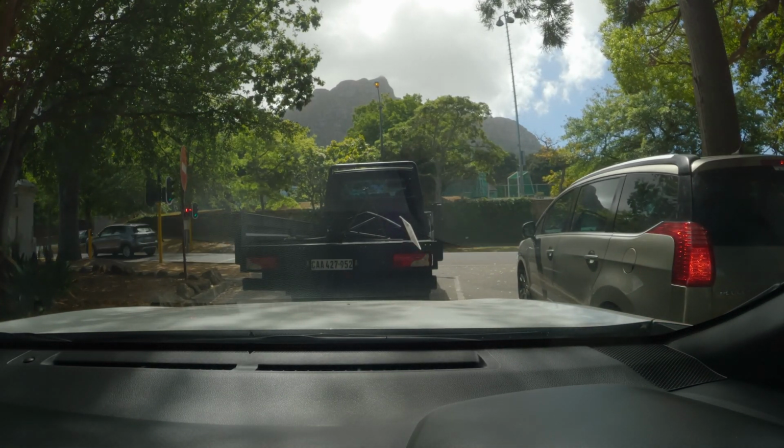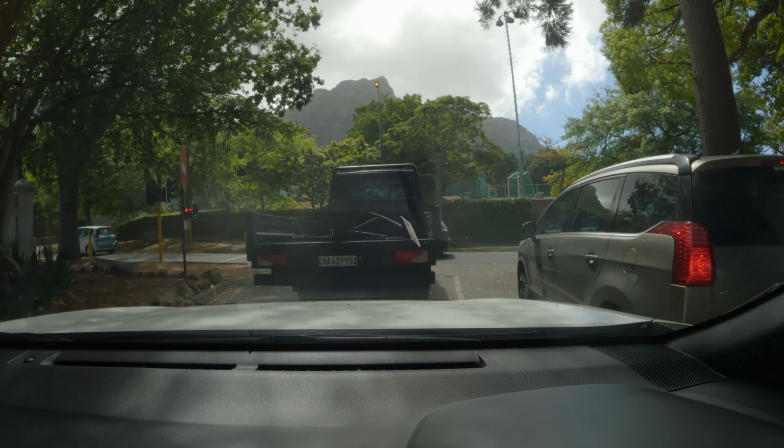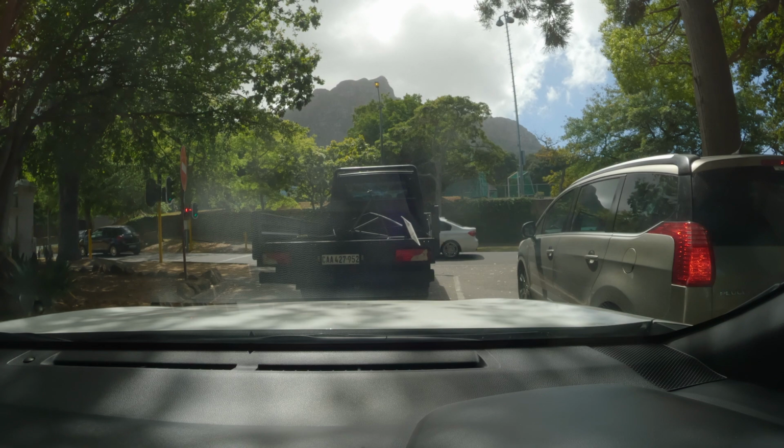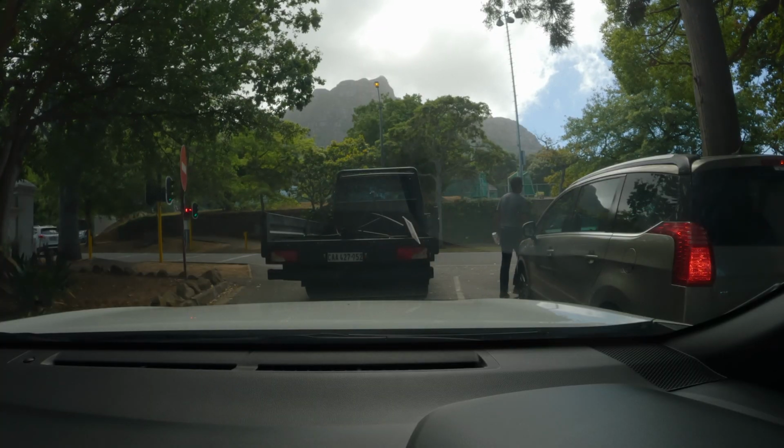And look at that view. So you've got Devil's Peak. That's Devil's Peak, the highest point that you can see in the video at the moment. You can see that in the famous pictures of Table Mountain. It's the part on the far left that kind of sticks up high. It's much nicer when it's very blue. It's not very blue today.